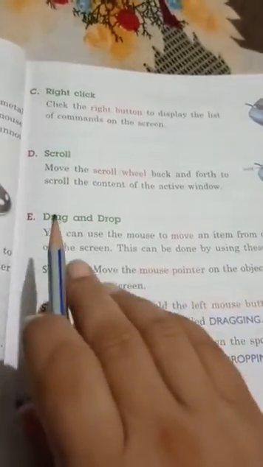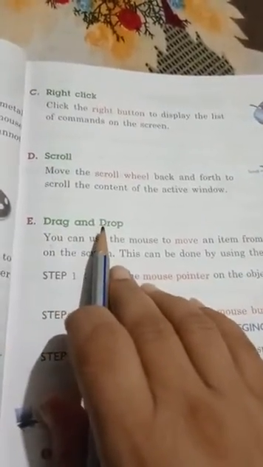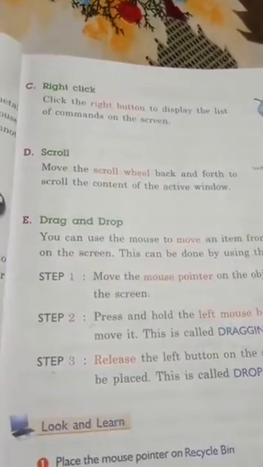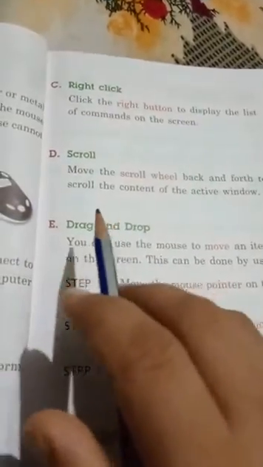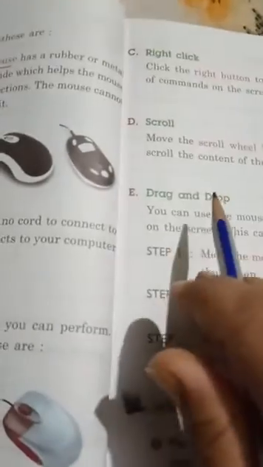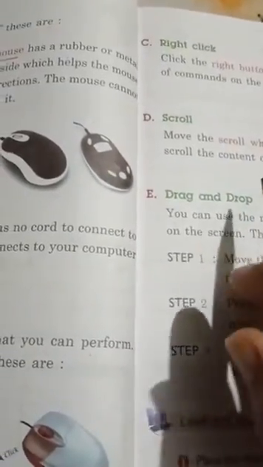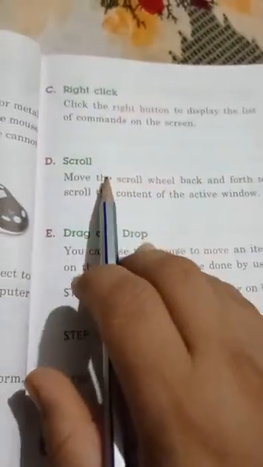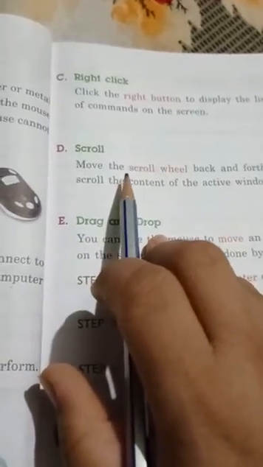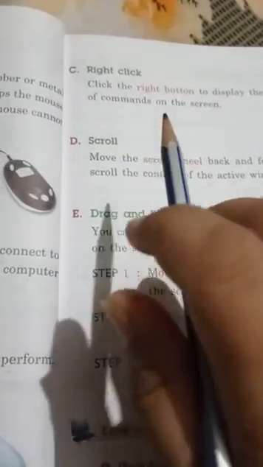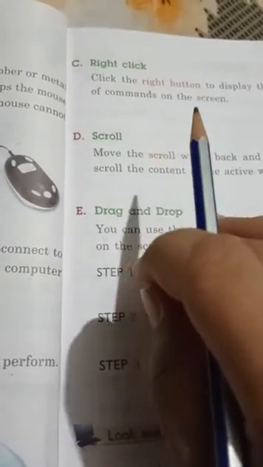Our next topic is drag and drop. We will cover it in our next class. Now page number 21, 22 and right click and scroll are clear. If you have any doubt, any query, then you can ask me, students.